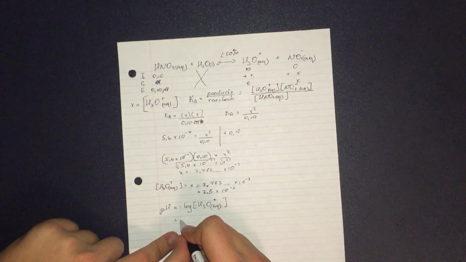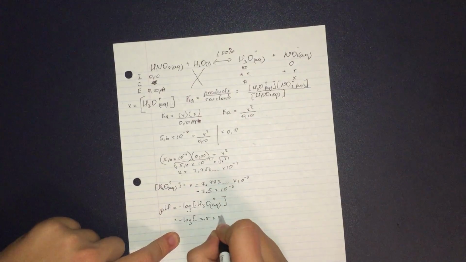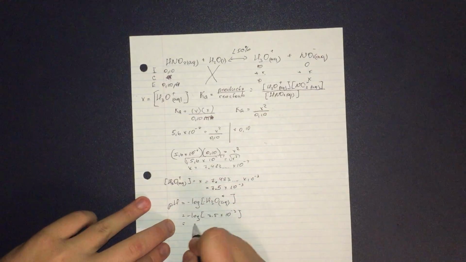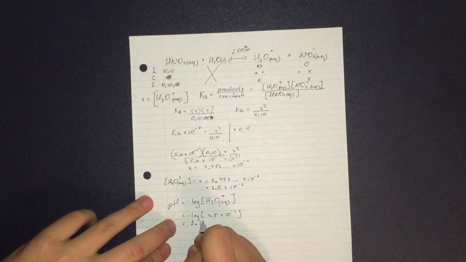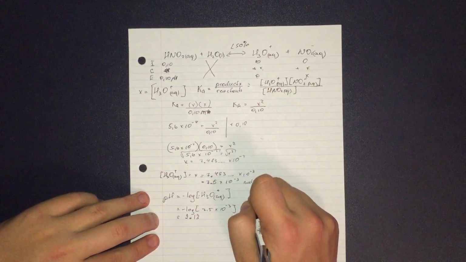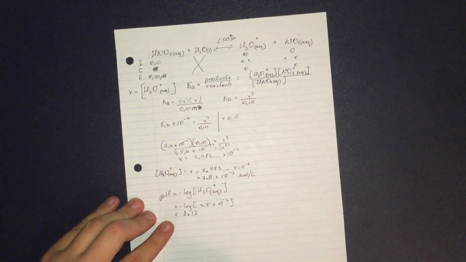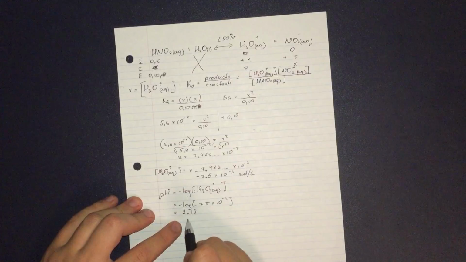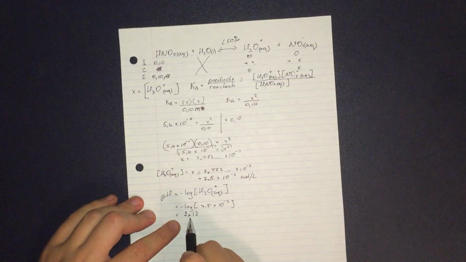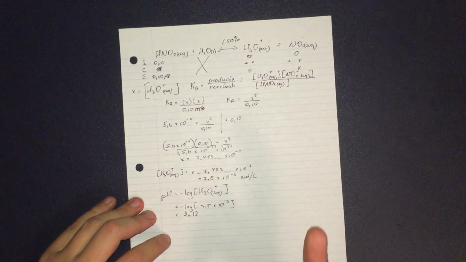Negative log of 7.5 times 10 to negative 3 is equal to 2.13. Also here, don't forget about your units, that's mole per liter. Over here in pH, remember, in pH, we count our significant digits after this point. Before this point, any numbers, they don't count. After this point, we count our numbers. It's 1, 2. We have 2 digits.